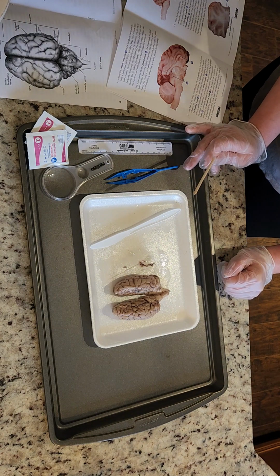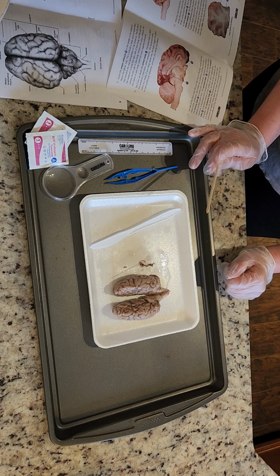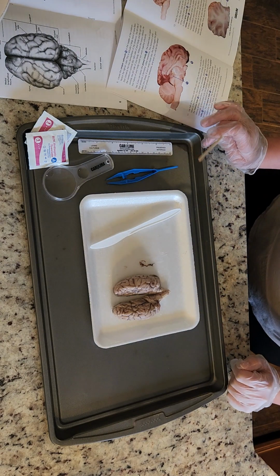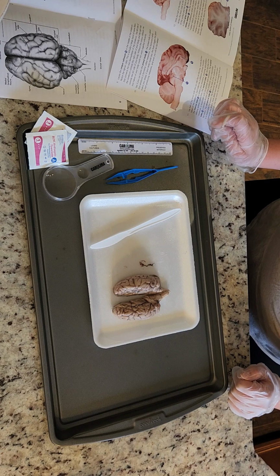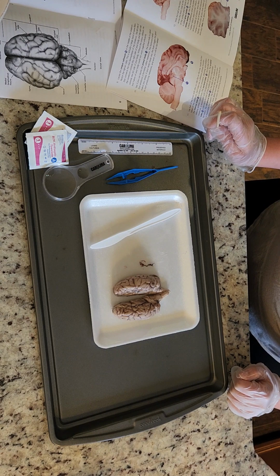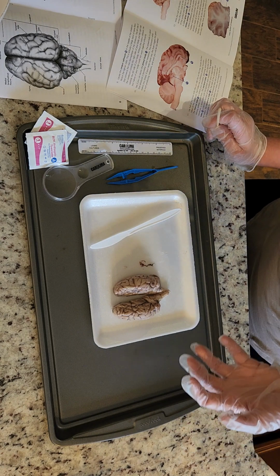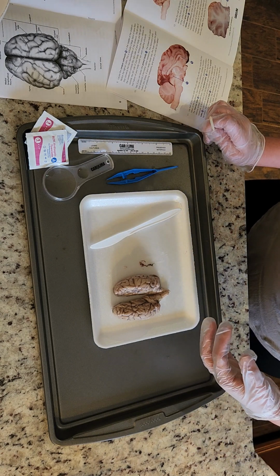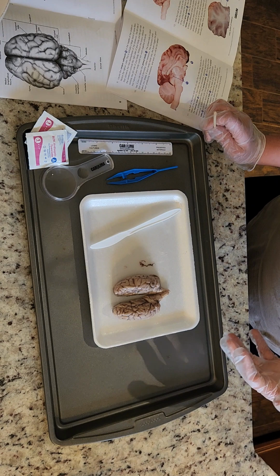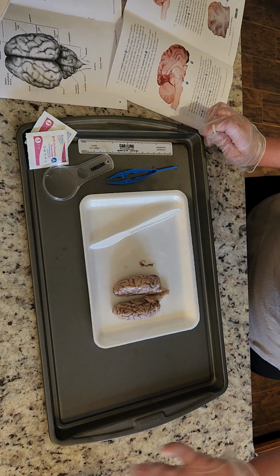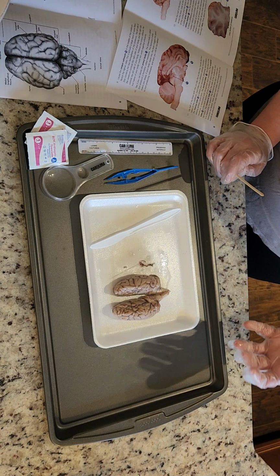As we discussed in a previous video, the gray matter is where the information is held and processed. The white matter is like the pathways or the roads in the communities to get that information delivered or sent.